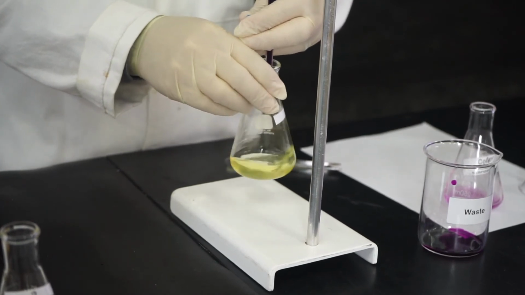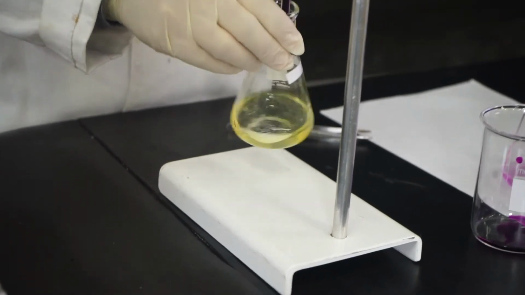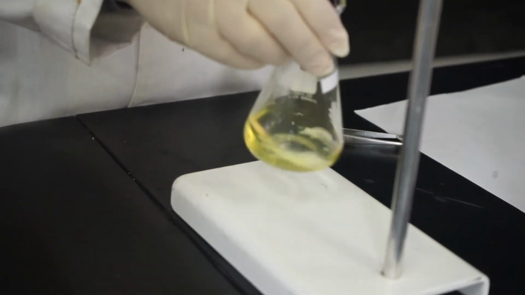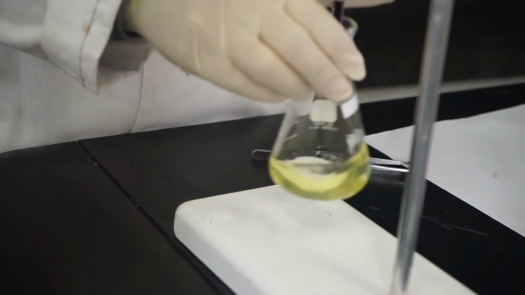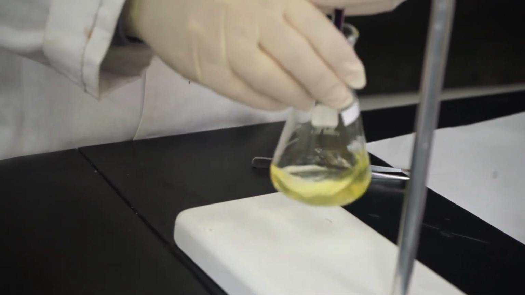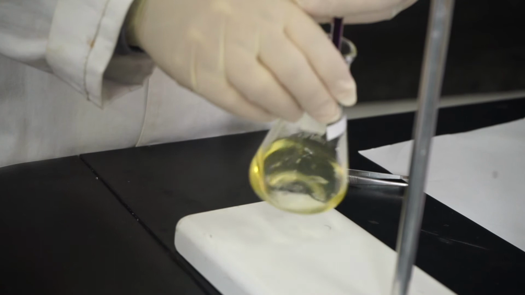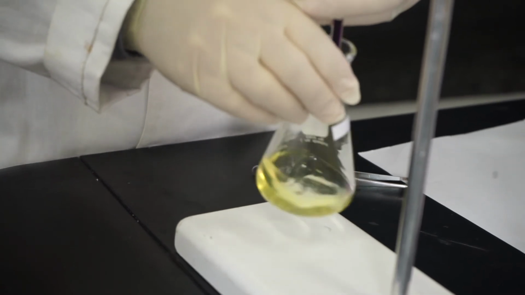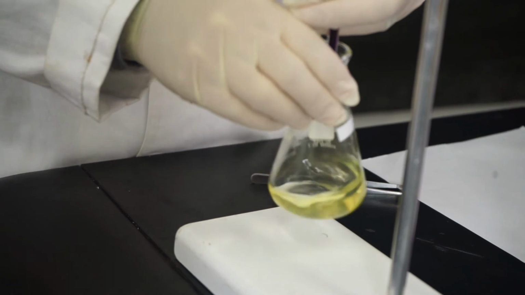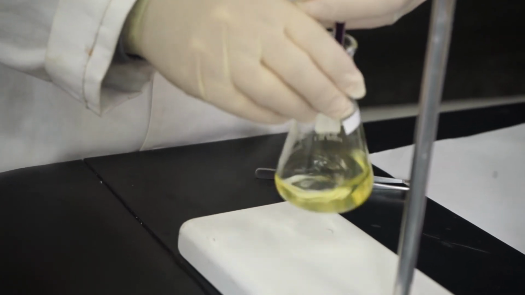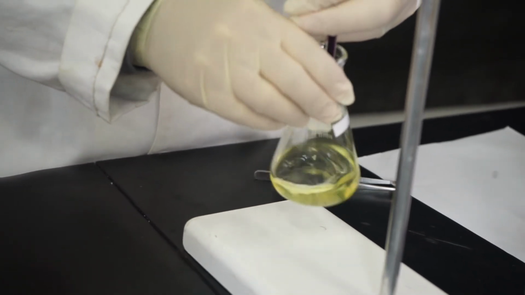Look, the moment the drop reaches the solution, the oxidation process takes place, and the purple color disappears because manganese 2 plus is being formed after the oxidation. Iron 2 plus is becoming iron 3 plus, and potassium permanganate is becoming manganese 2 plus. Okay?